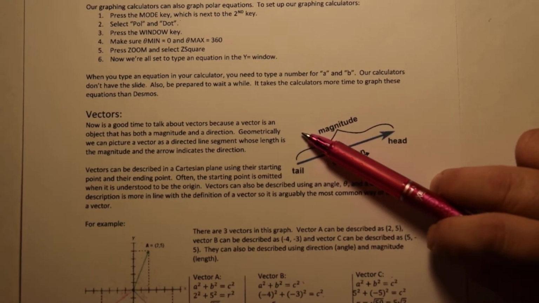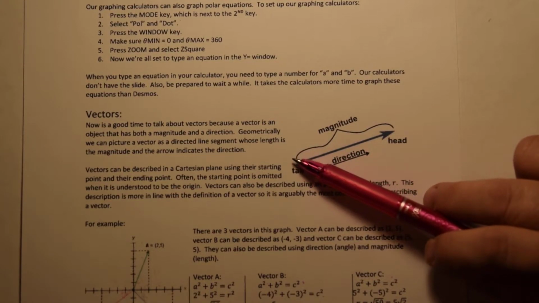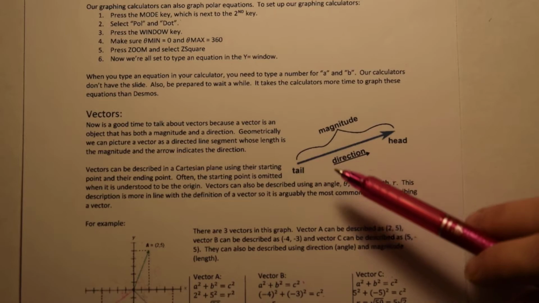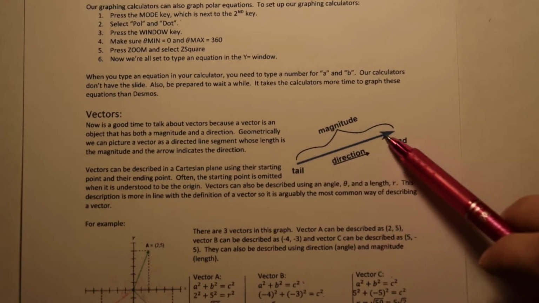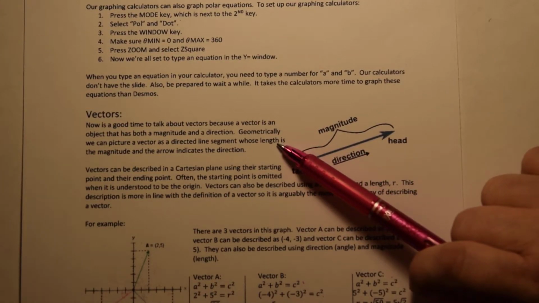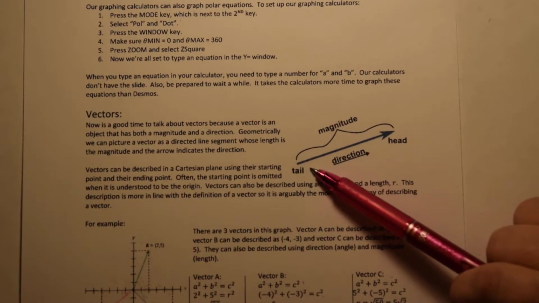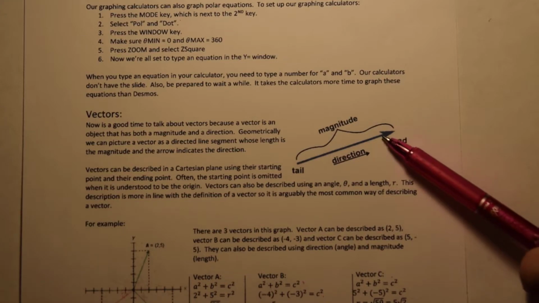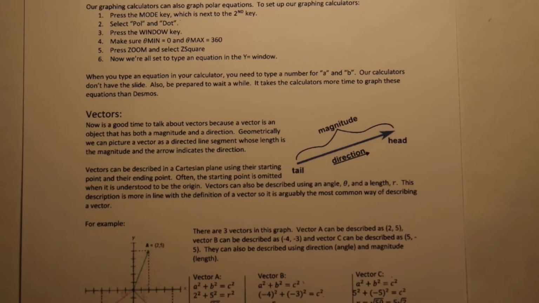Okay, so now is a good time to talk about vectors because a vector is an object that has both a magnitude and a direction. So magnitude is the length here, and the direction obviously is the direction the arrow is pointing in. So geometrically we can picture a vector as a directed line segment whose length is the magnitude and the arrow indicates the direction.